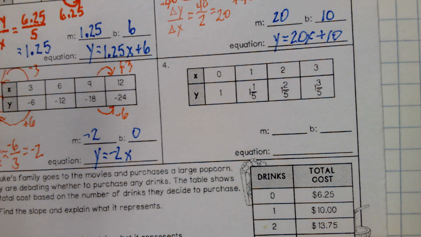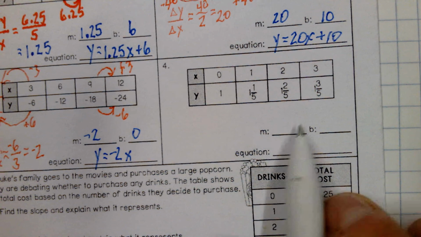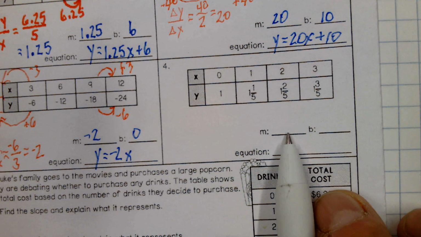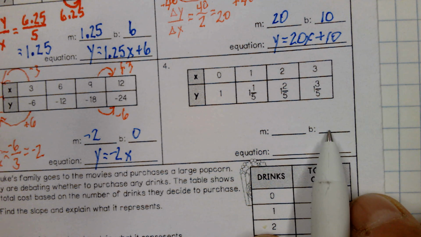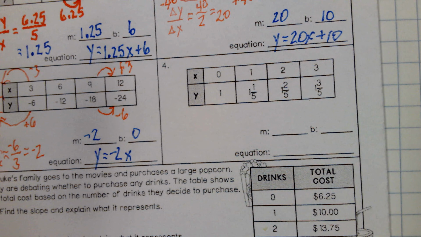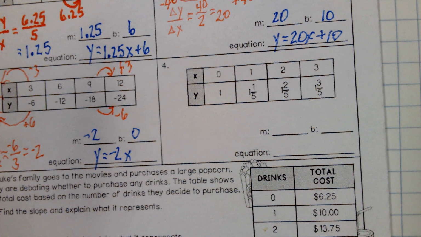So, David, what did you get for this one? Oh, I got for M 10 and for B 10. Okay. So Y equals 20M plus 10. Okay. Let's take a look.